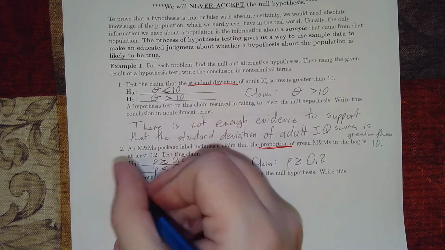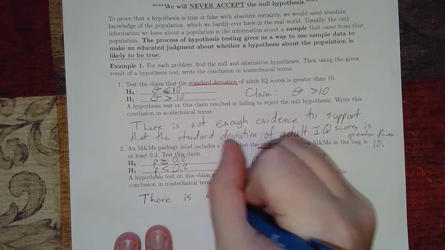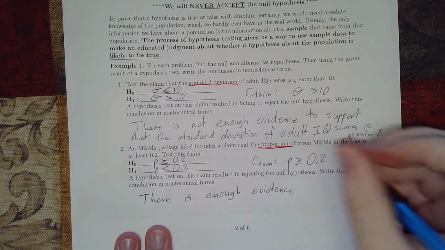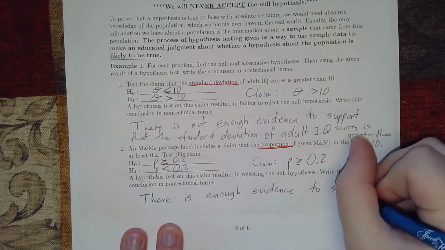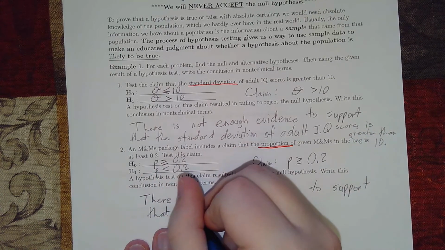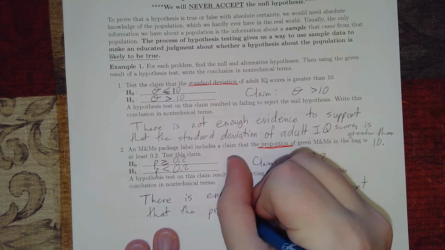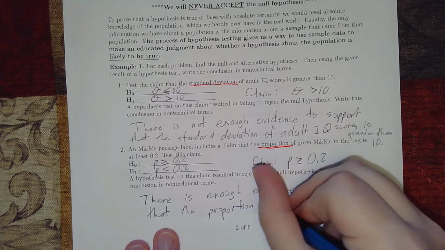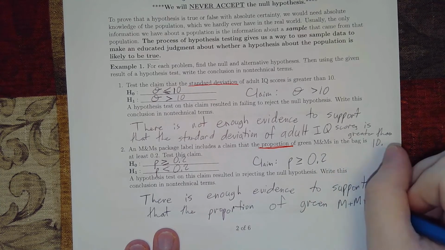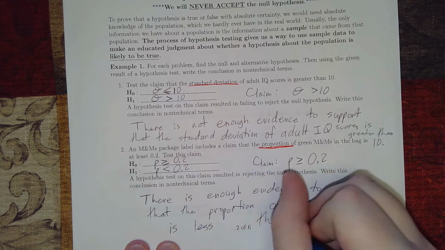What that means in non-technical terms is that there is enough evidence to support that the proportion of green M&Ms is less than 0.2.